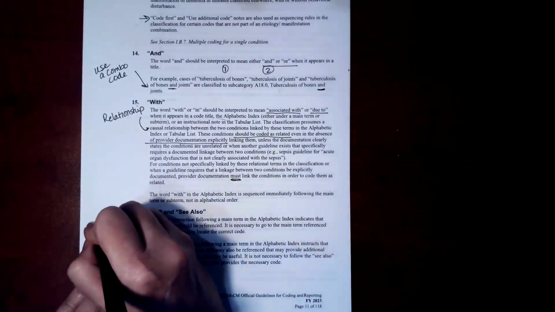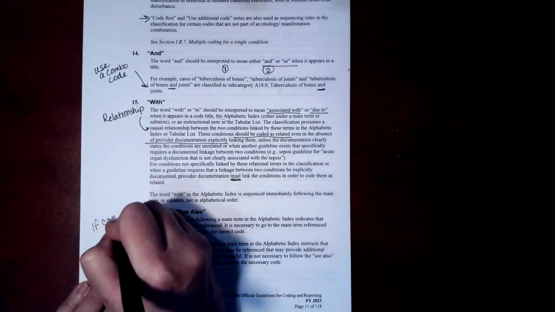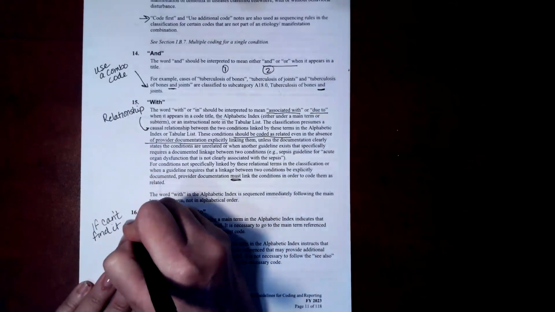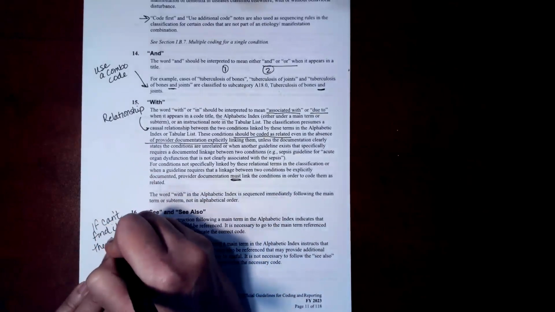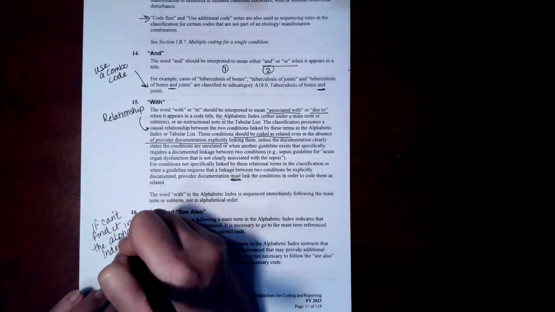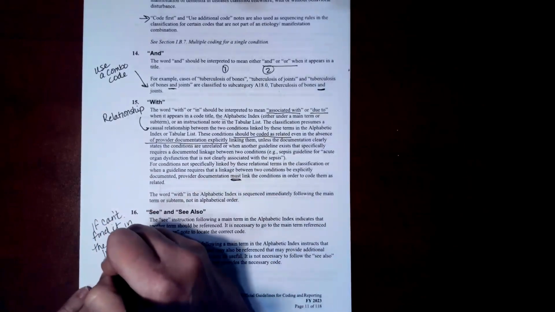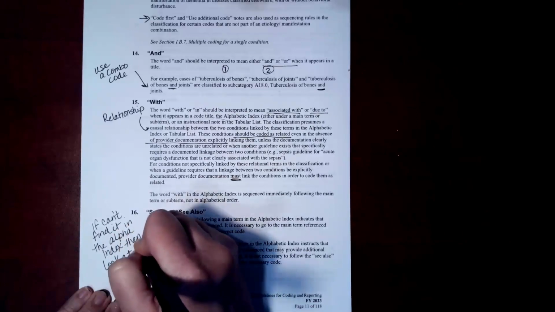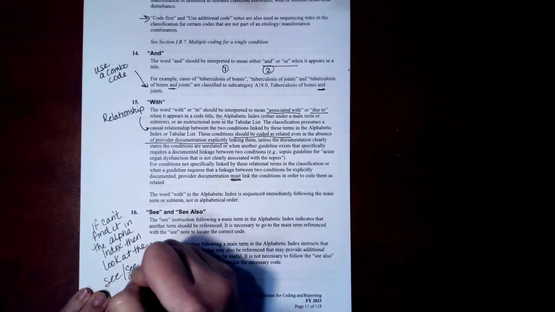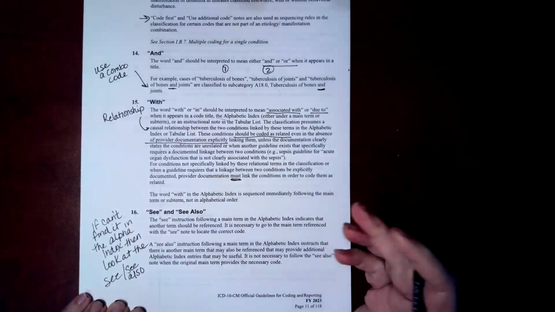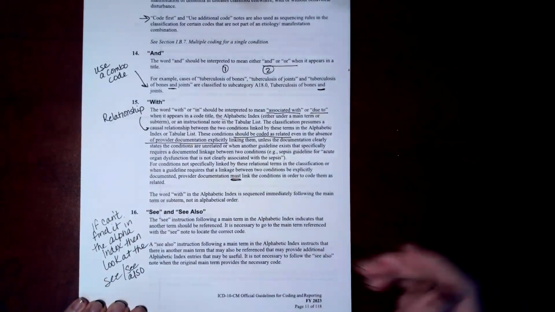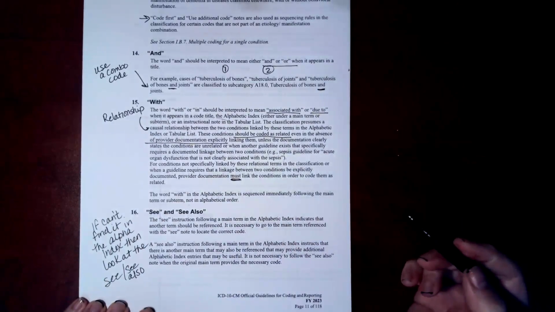So if you can't find it in the alpha list or alpha index, then look at the "see" or "see also." So if you can't find it under anemia and it tells you to see blood disorders, go to blood disorders. And that's what they're telling you.